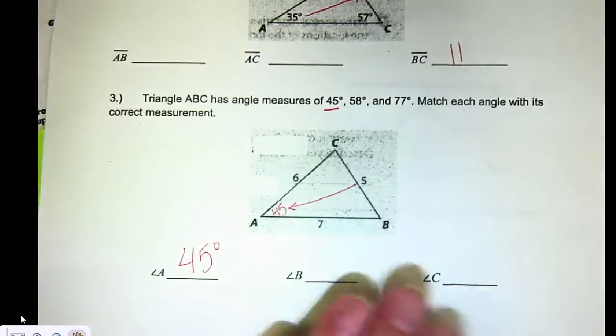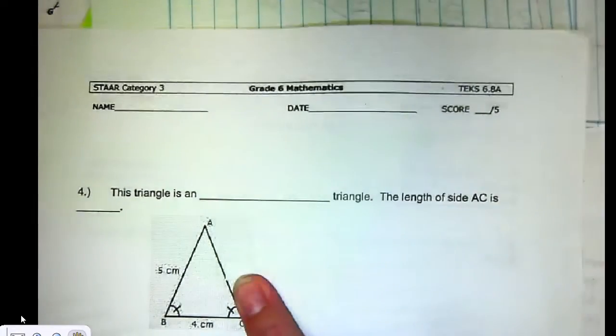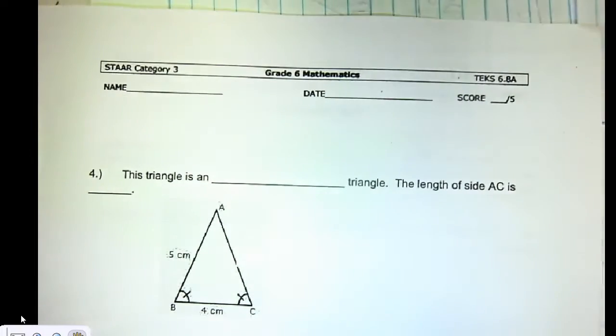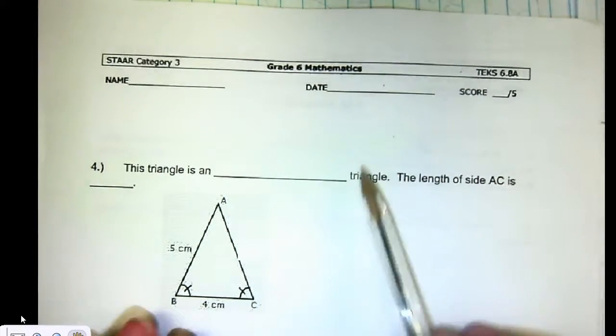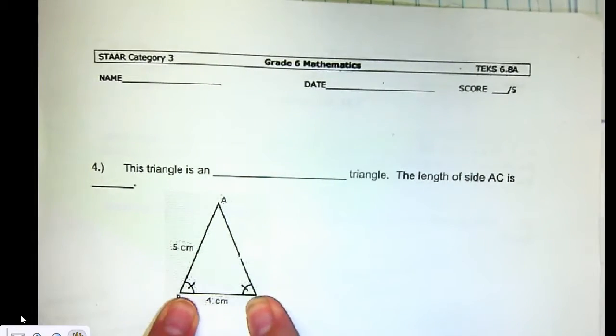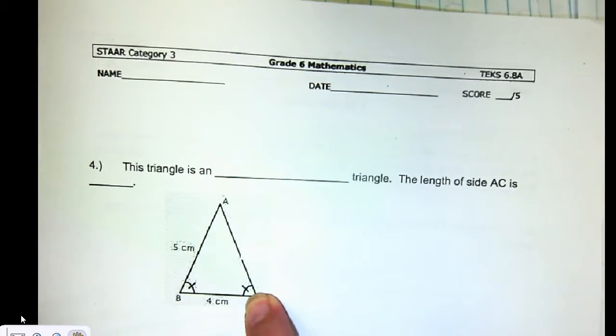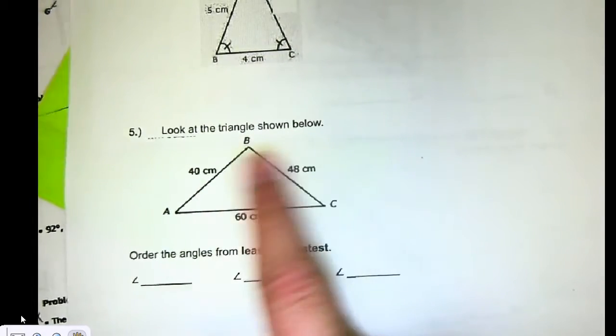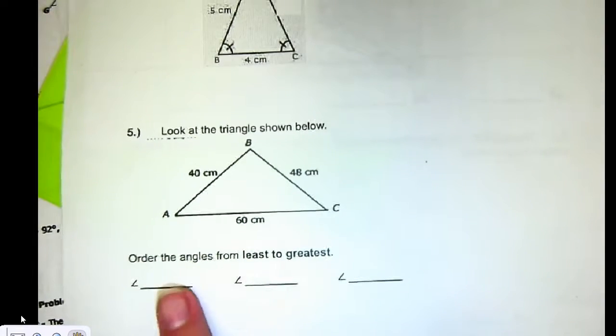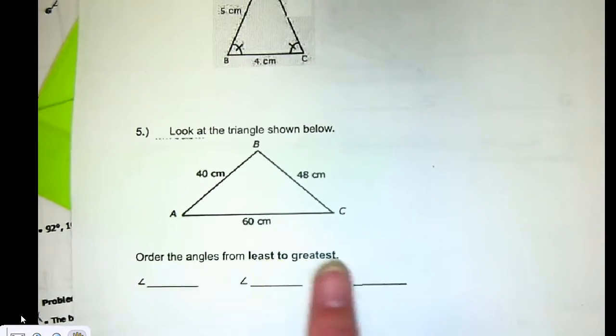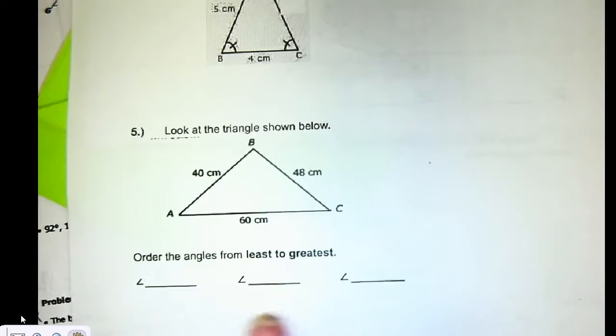That's kind of how those work. Number 4 is a certain type of triangle. I almost gave you the answer. Right here shows you these are the same, so that should be your hint of what it is. And then this one gives you the sides, and it doesn't give you the angles, but it wants you to put them in order from least to greatest. So you'll just put A, B, and C in the order they should be.